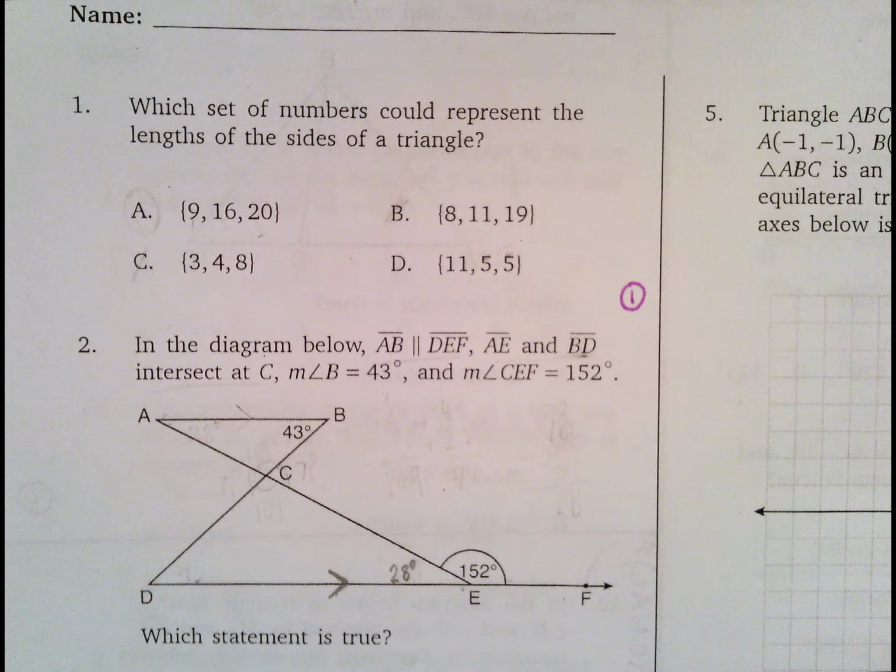The retake application has to be submitted by Wednesday, or I would actually say Thursday, if you want to retake the quiz. This week is the last week to do so.